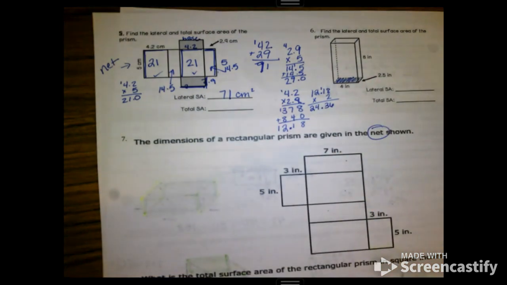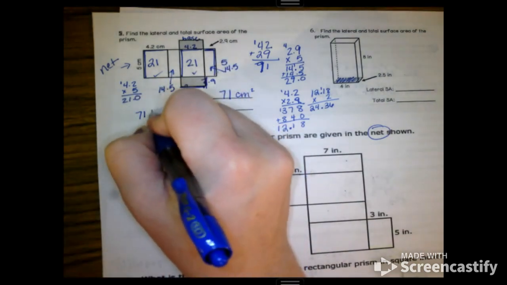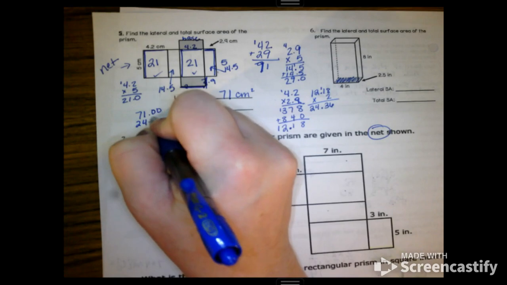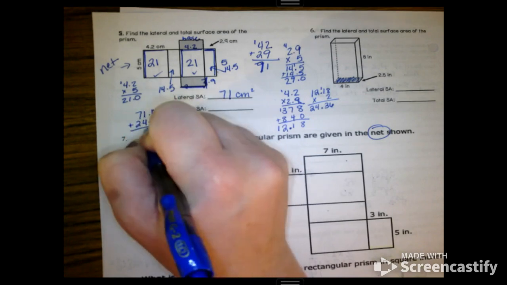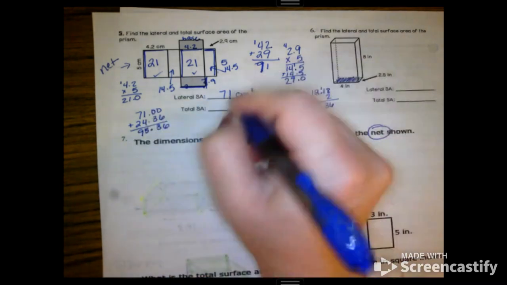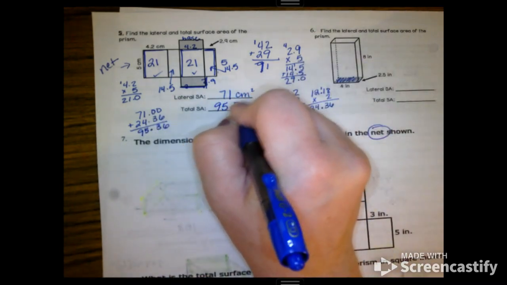Okay, so I have 24.36. What do I do with 24.36? Add it to 71. So 95.36. 95.36.